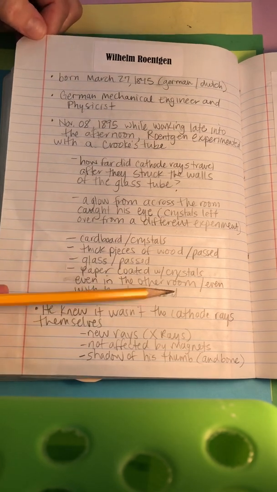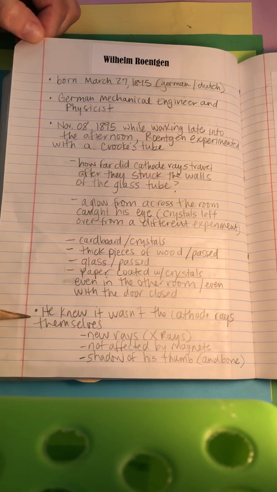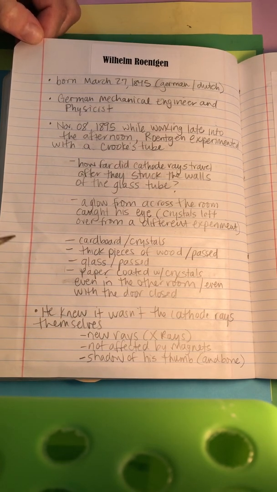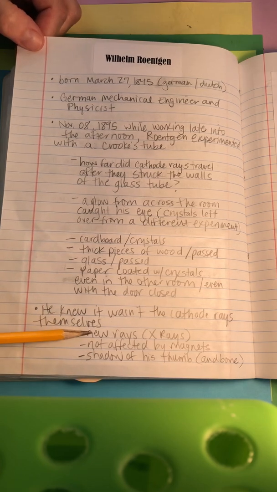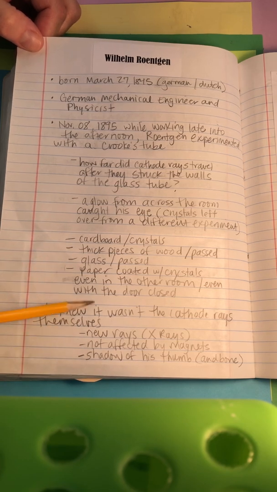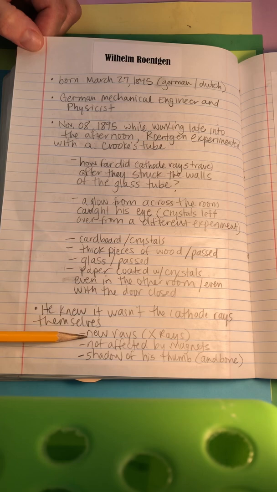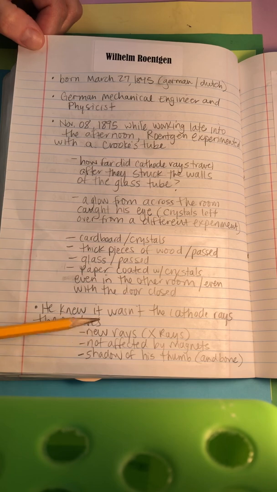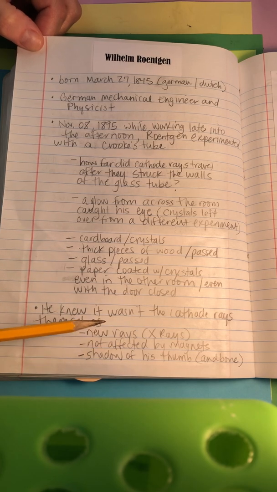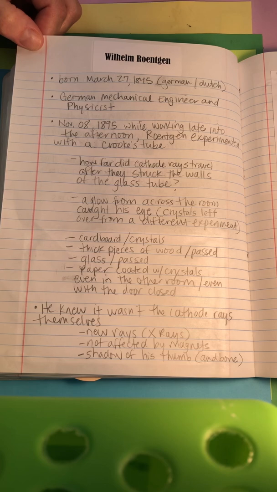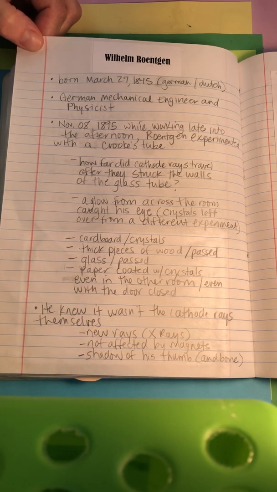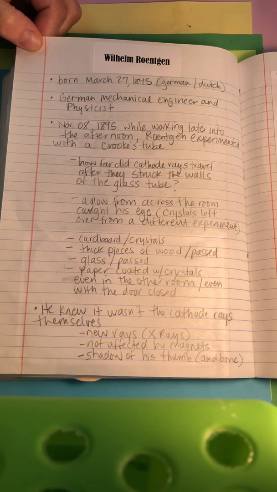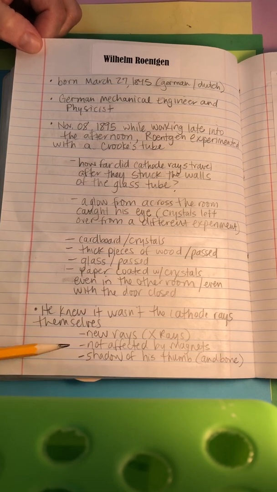And he knew it wasn't the cathode rays themselves, the green rays, or the rays that were inside the tube. He knew they had to be new waves, because they were not coming directly from that tube, and they, like I said, were in the other room, even with the door closed. And so he knew they had to be some new ray that was being created by the machine. And of course, he ended up calling them X-rays, because he didn't know what they were. So back in the day, you use the letter X for a mystery, unknown, like in algebra. And so he called them X-rays, these mysterious rays we don't know.